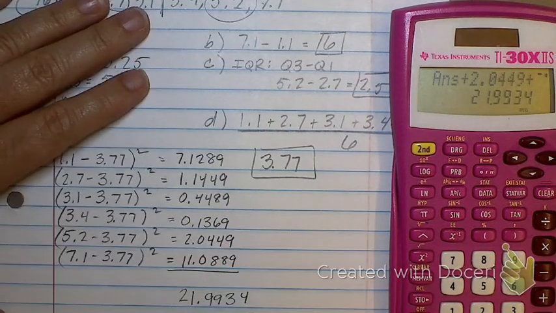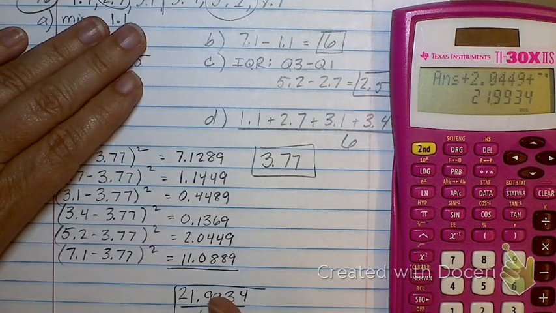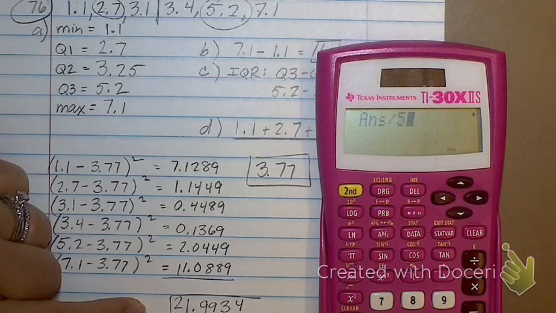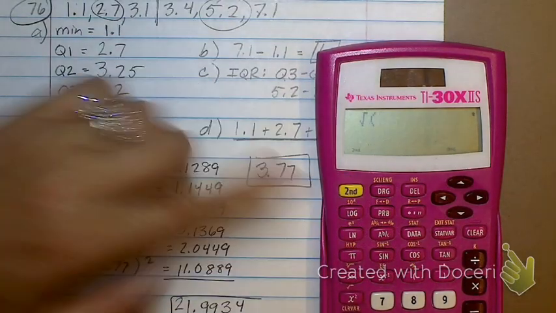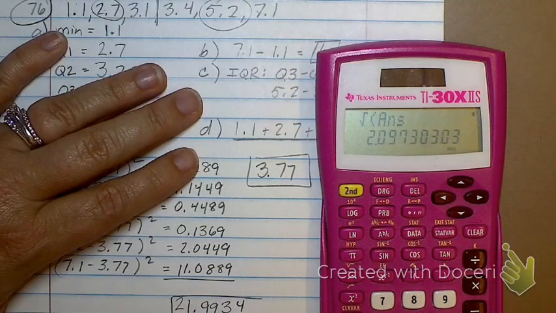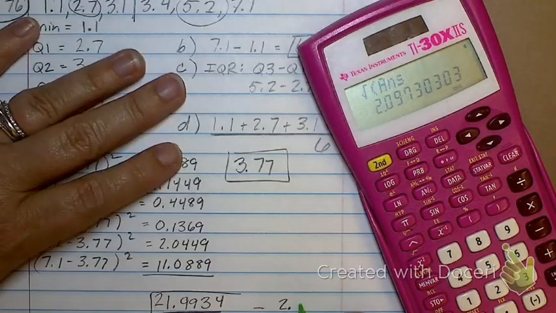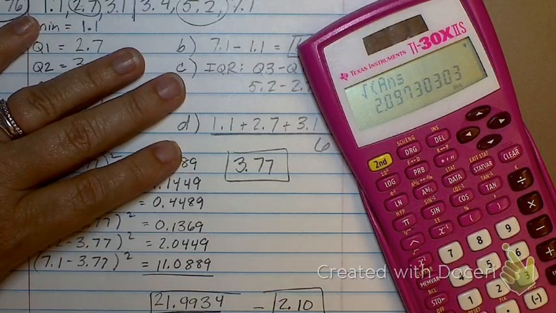Now I'm going to take the square root of it, but what do I have to divide it by? 6 minus 1. That's for our sample standard deviation. So I'm going to divide it by 5, and then square root the answer, and I get 2.097. I'm going to call that 2.10, if you're okay with that.